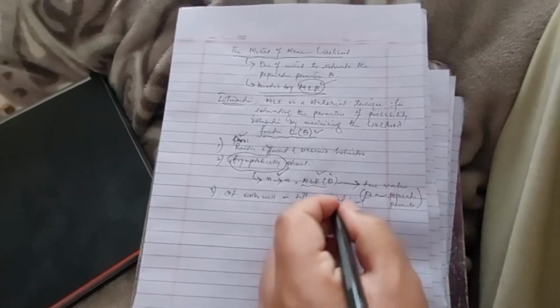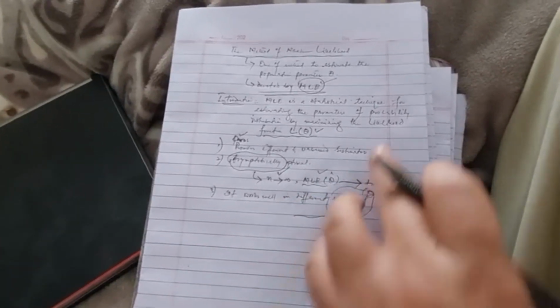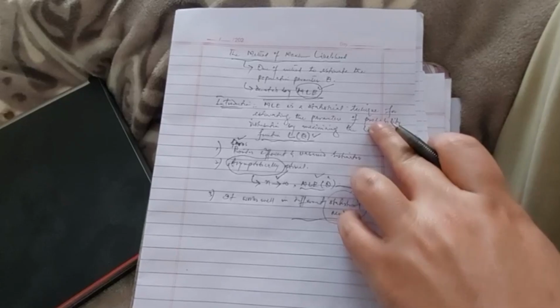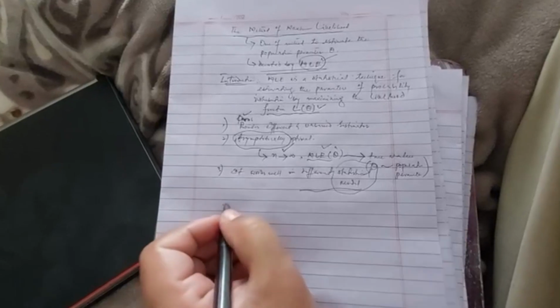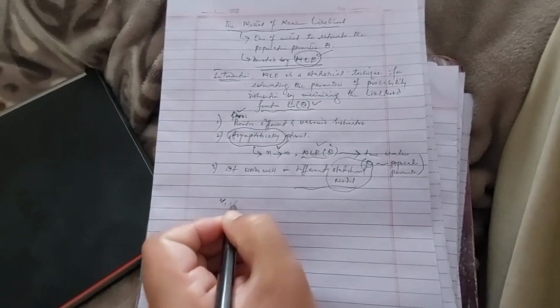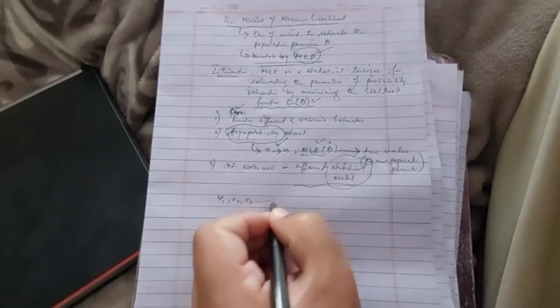By these statistical models, we mean that we have probability distribution functions, PDFs or PMFs, for a sample. Because we take a sample, for example, x1, x2, x3 up to xn.